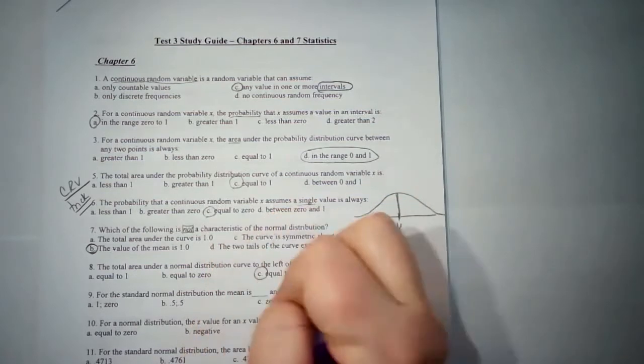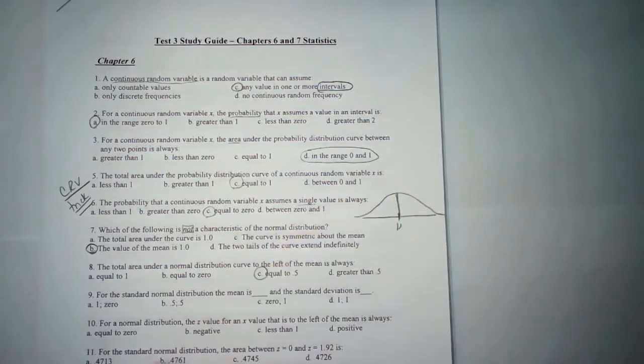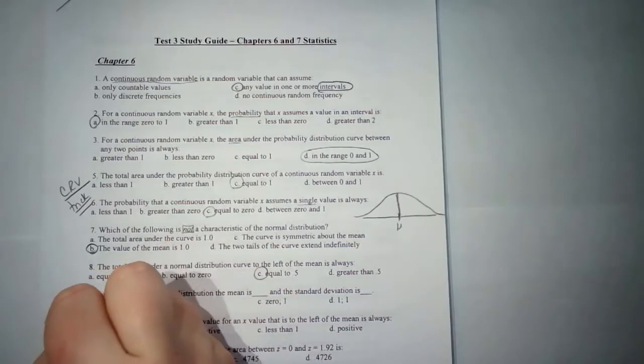It would be a half. It would be 0.5. So this could also be what's the area to the right of the mean? It's also 0.5, right? They're 0.5 either way. Good. Okay, so now we're going to get a little more specific.